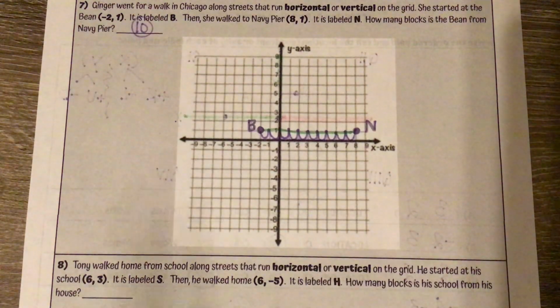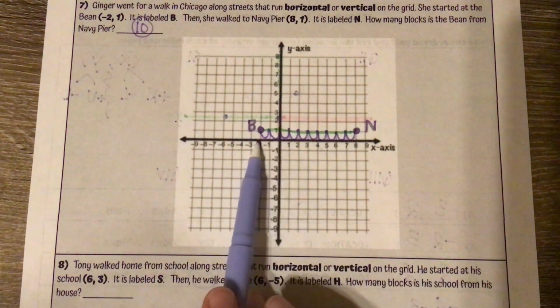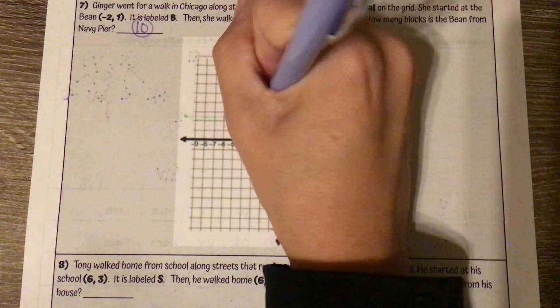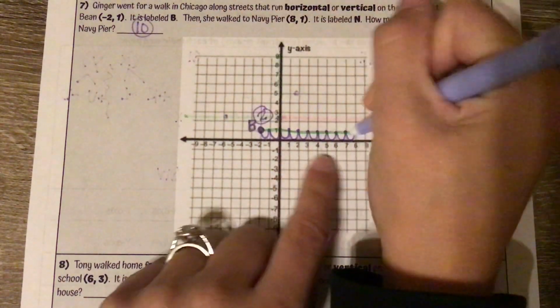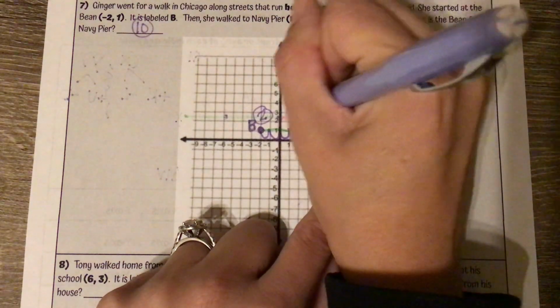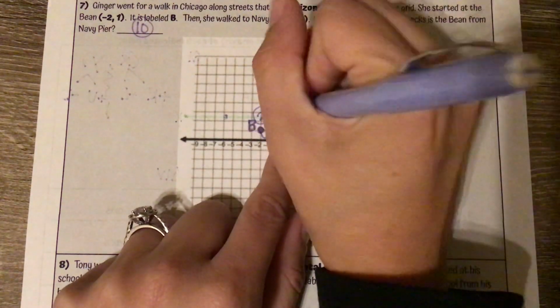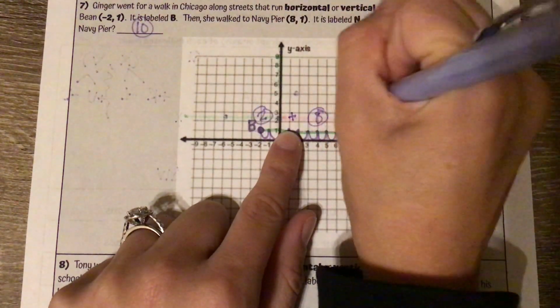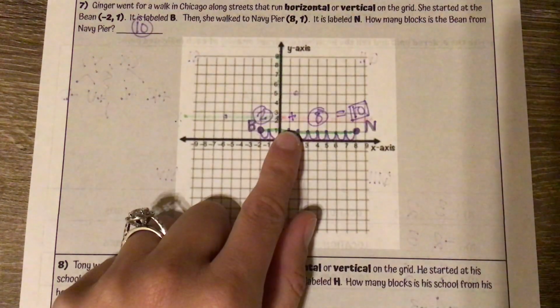The other thing that you could see is this one is at 2 to the left. This one is at 8 to the right on the same line. 2 plus 8 equals 10.